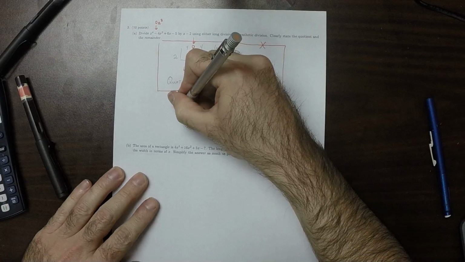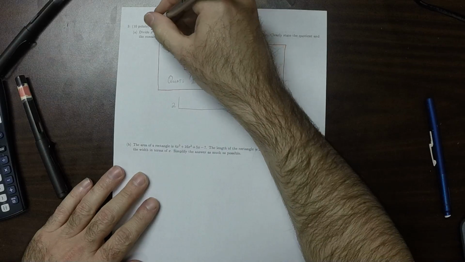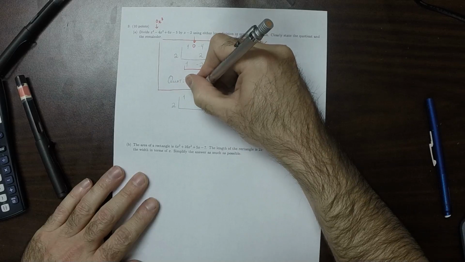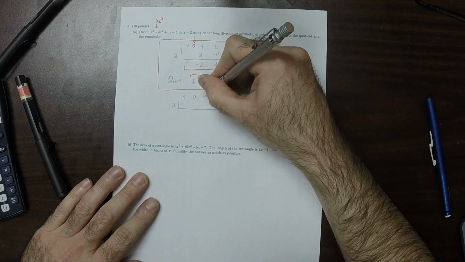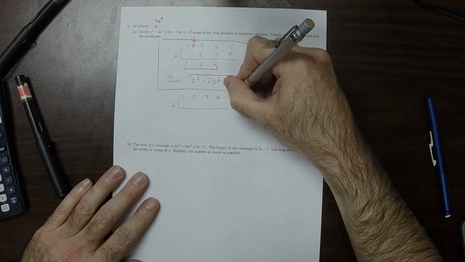So 2 is guarding the door, and then now 1, x to 4, 0, x to 3, negative 4, x to 2, 6, x, negative 5.